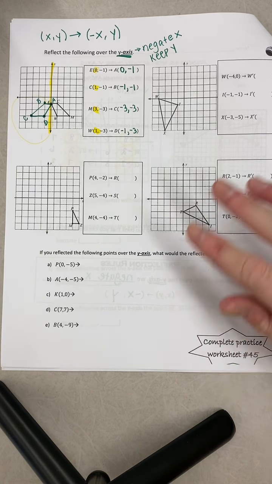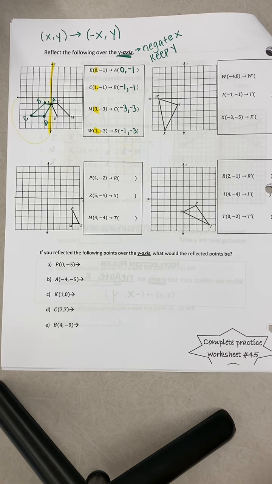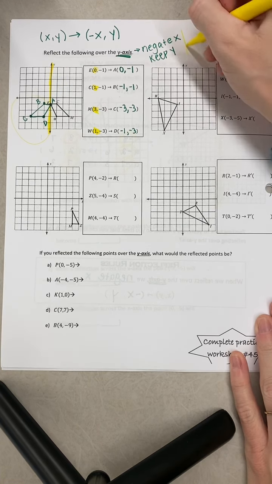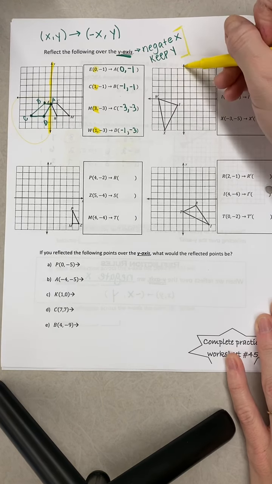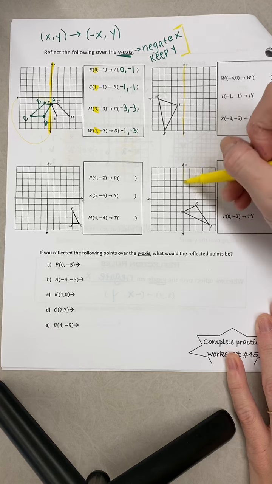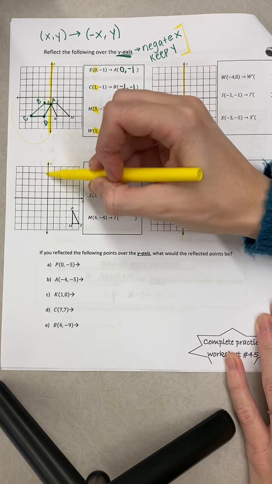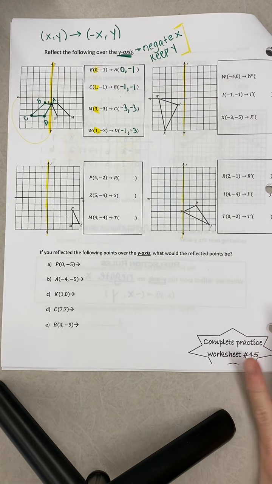So now you're going to do some practice on your own, reflecting all of them over the y-axis. So we're following this rule the whole entire time today, since we're reflecting over our y-axis for all of these. Okay, so we're going to do some practice here on reflecting over the y-axis.